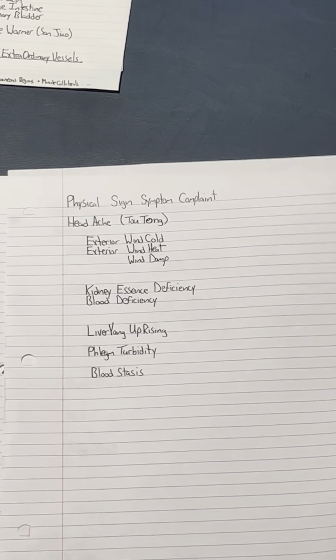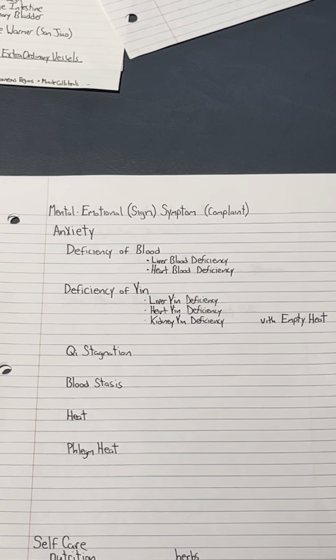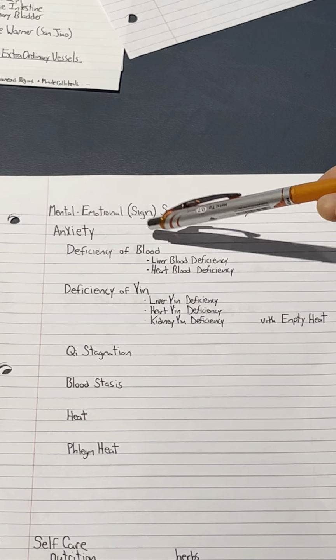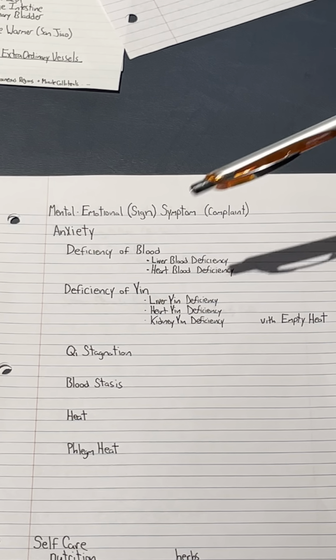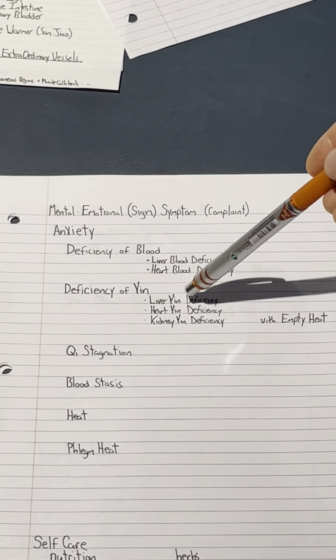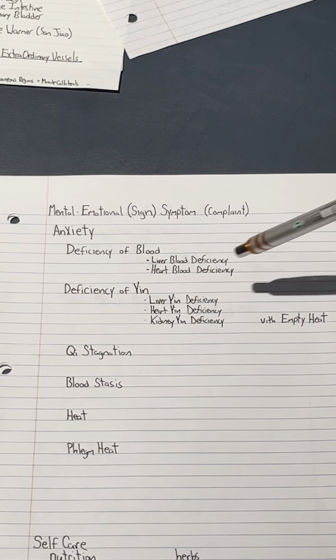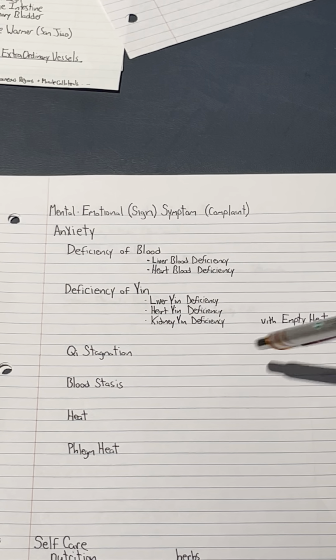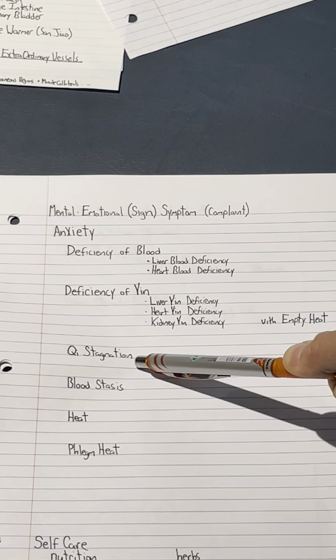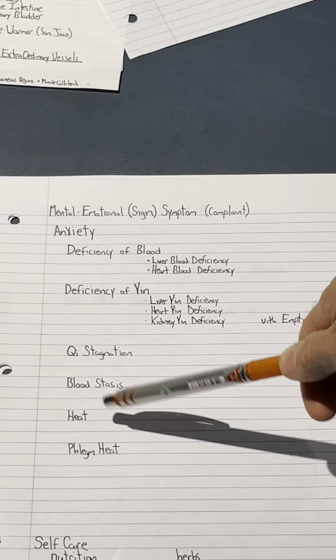Moving on to another branch, say anxiety, a mental emotional disorder of anxiety. The roots that could be causing the anxiety: deficiency of blood of the heart or the liver, deficiency of yin fluid, liver yin deficiency, heart yin deficiency, kidney yin deficiency, with or without empty heat. Again, too complex to explain in this introductory video. Qi stagnation leading to anxiety, blood stasis, heat, phlegm heat.